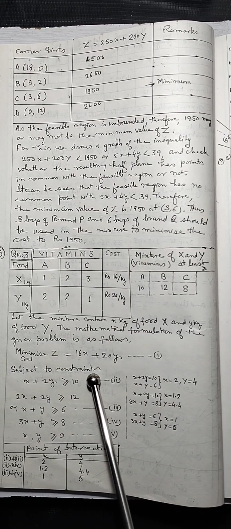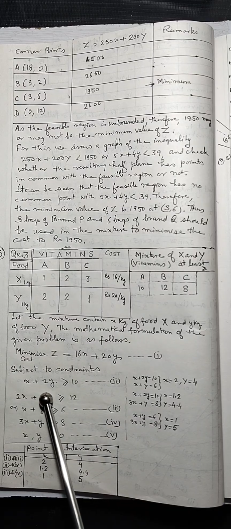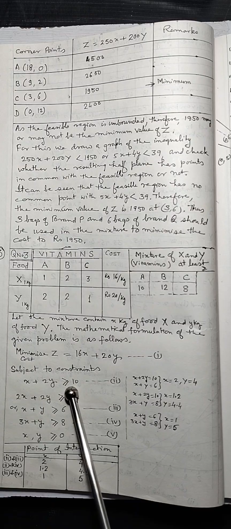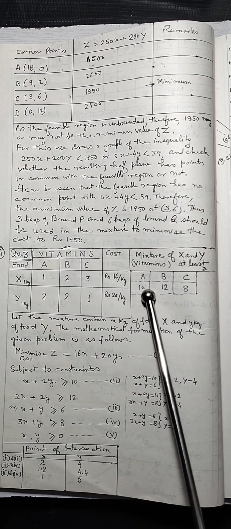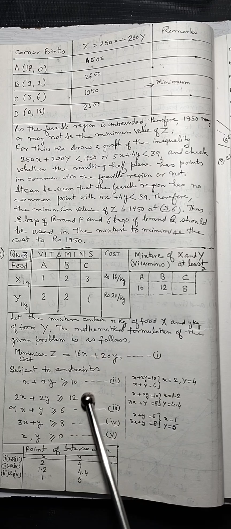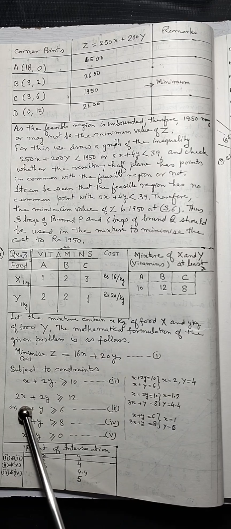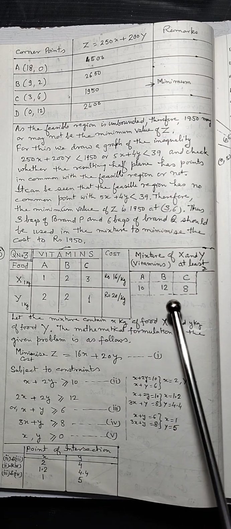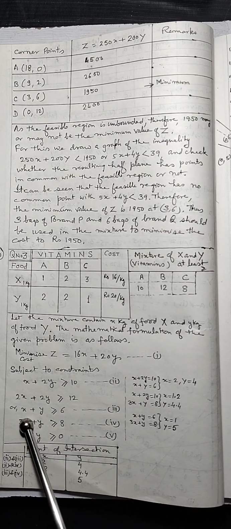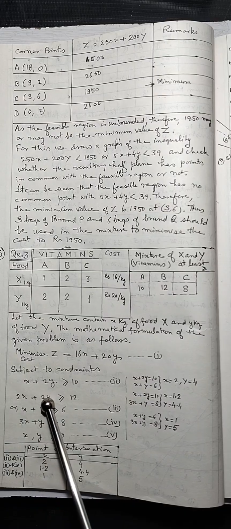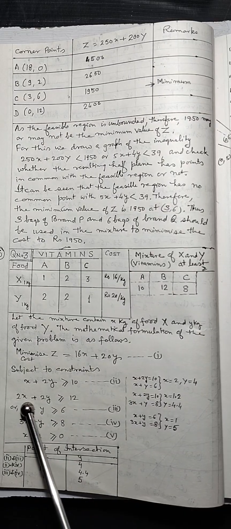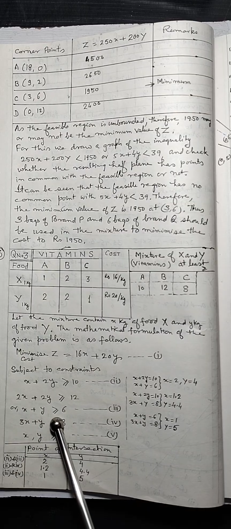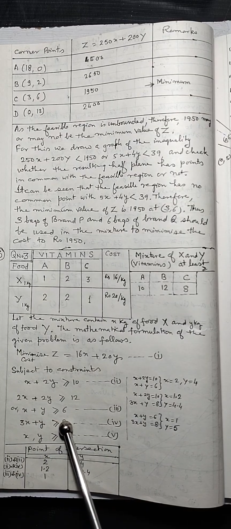Now subject to constraints, that is x plus 2y should be greater than or equal to 10, and 2x plus 2y should be greater than or equal to 12 for B, or this can be written like this also, because we can divide both sides by 2. We will get here x plus y greater than or equal to 6.